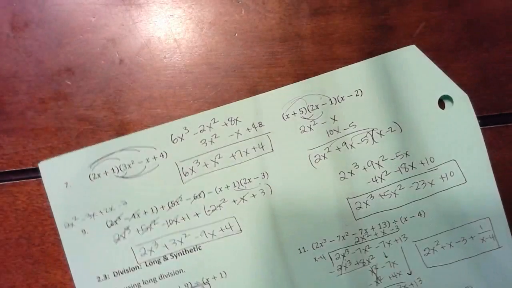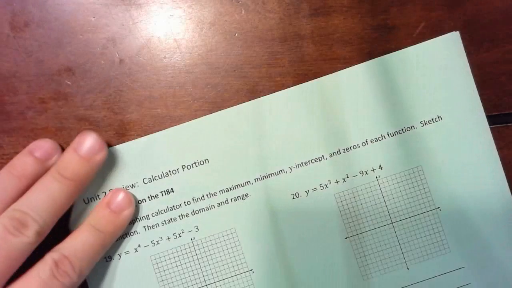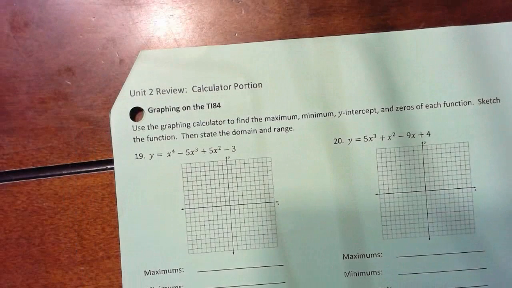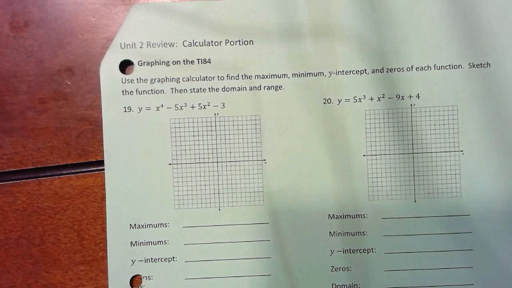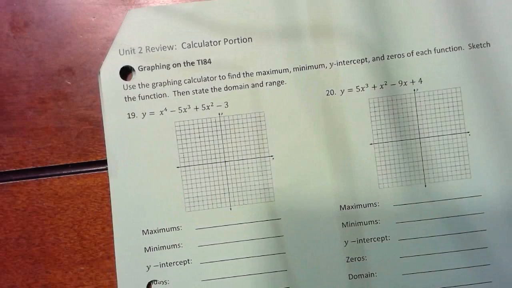Alright, that completes the non-calculator portion. Nothing I did needed a calculator. Now we're getting into the calculator portion. My calculator's right here plugged in. It's working. Ooh, it's got battery life too.